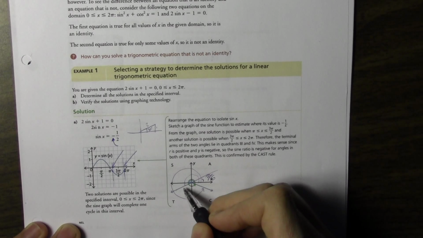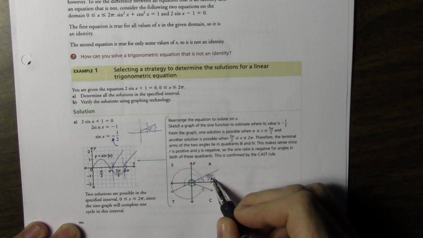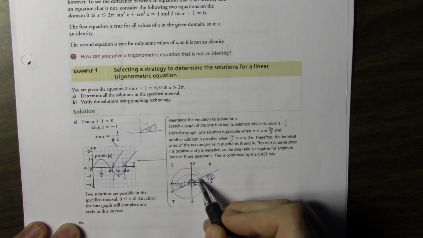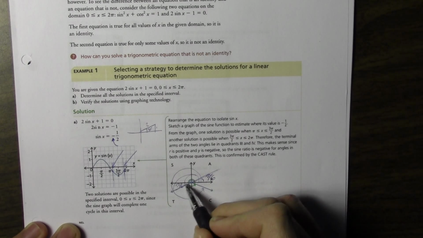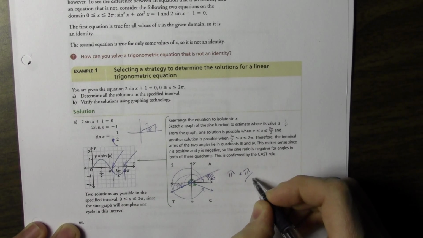The way we get those angles is, if we know the value of the acute angle, which is pi over 6, we can add pi over 6 to pi, and we'll get this angle, from here to here. So we have pi plus pi over 6.